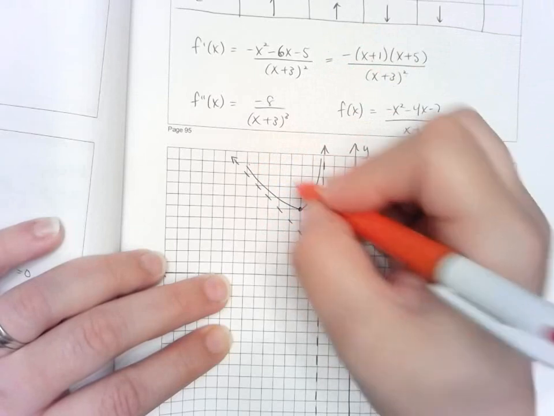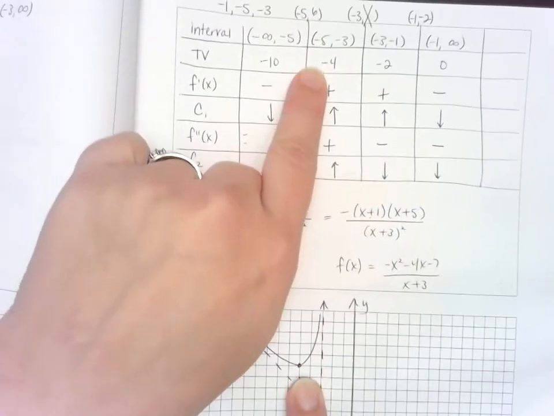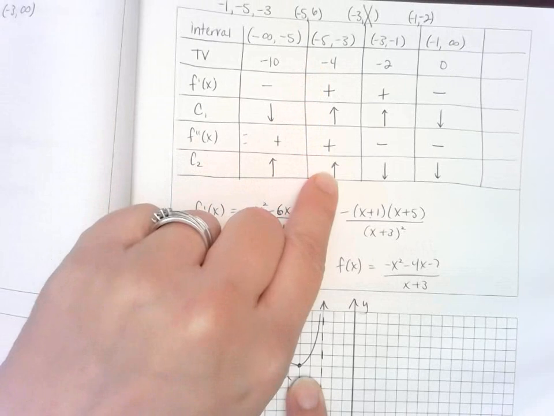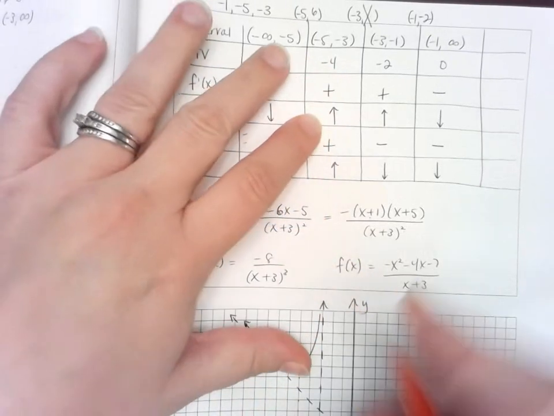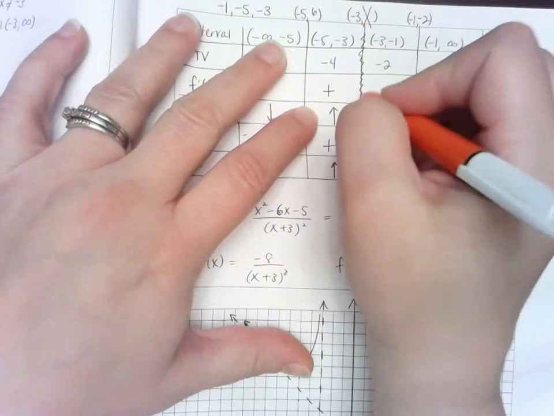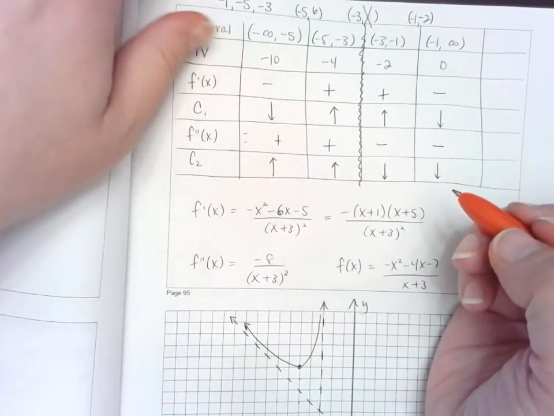Now, why did I go up on that side? Because on the other side, it's increasing while still being concave up. So this all flows together. There's no issue here. There's an issue here because of the asymptote. Everything else should be continuous over here.